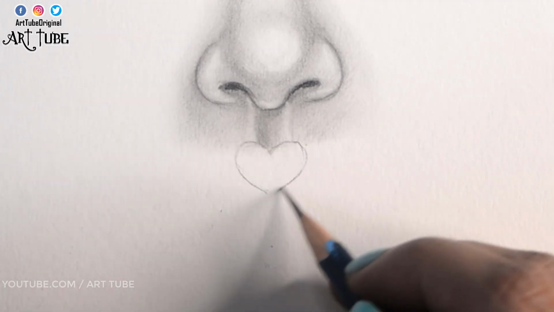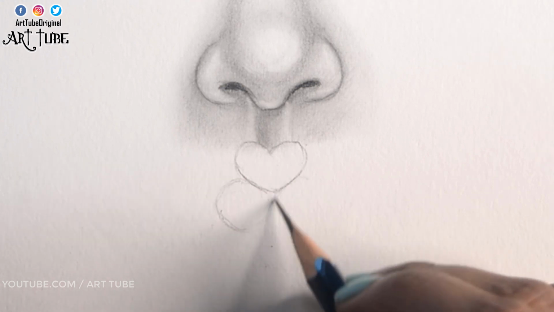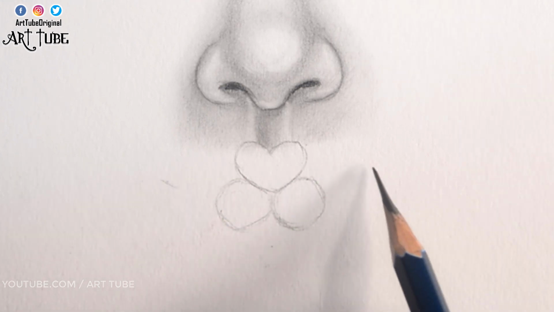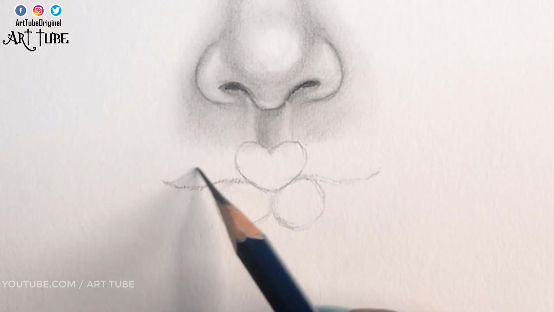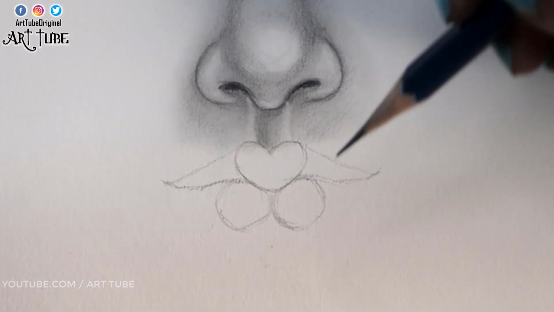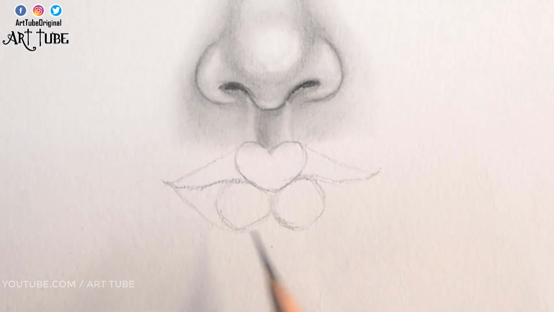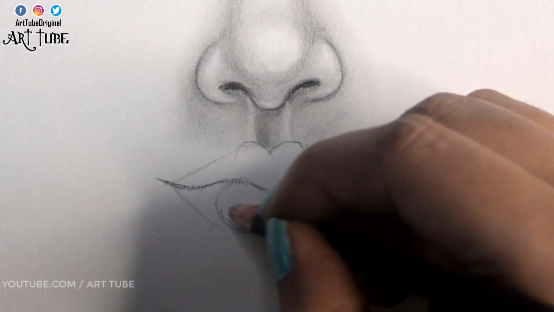Firstly, I'm making a heart shape and two circles. And now I'm making a horizontal wavy line between heart and the circles. And now I'm connecting lines to the shapes as you can see. अब guideline को erase कर रही हूँ.